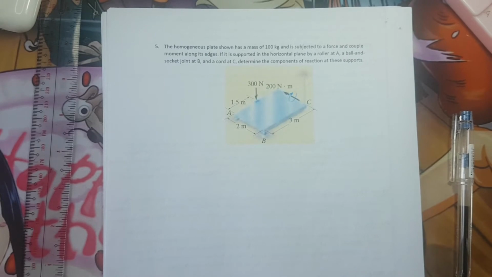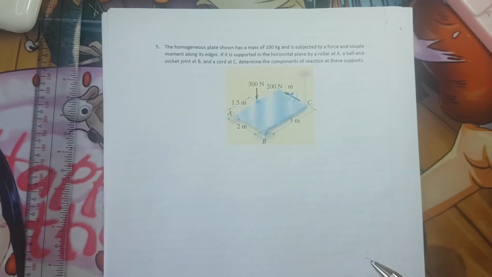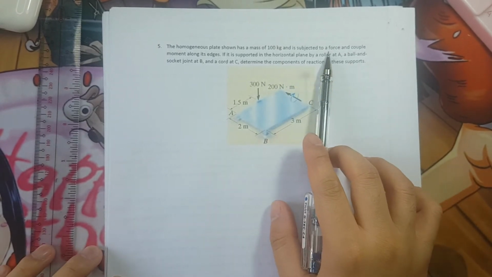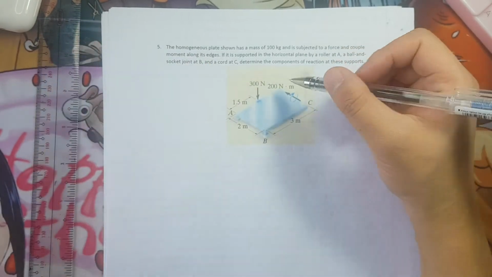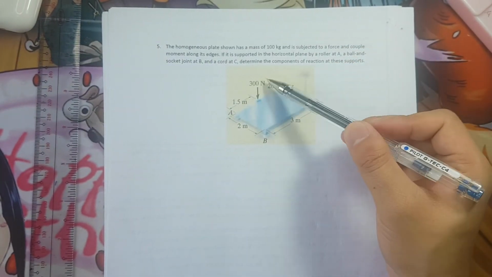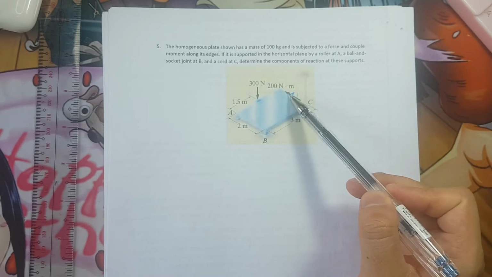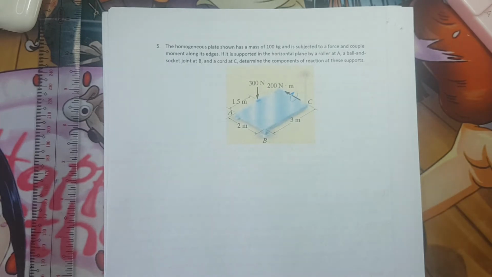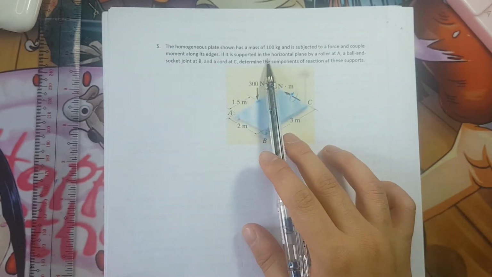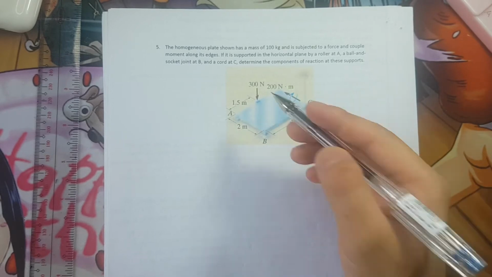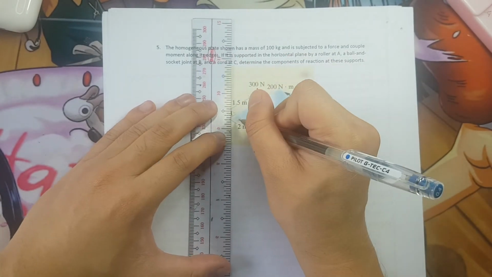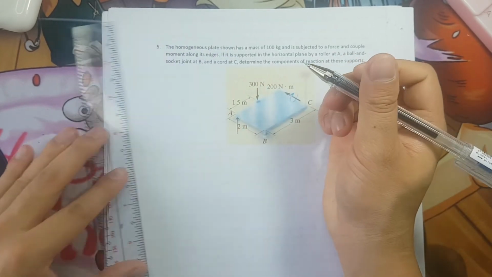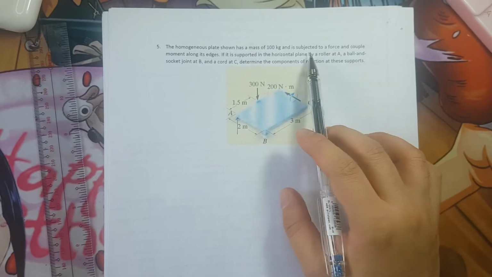Okay, so I have here problem number 5. The homogeneous plate shown has a mass of 100 kilograms and is subjected to a force and a couple moment along its edges. So we have here a force of 300 Newton and a couple moment of 200 Newton meter, and it is rotating in a clockwise manner. Okay, and if it is supported in the horizontal plane by a roller at A, so we have a roller at A, therefore we will be having one reaction only. Okay, so a roller at A and a ball and socket at joint B.